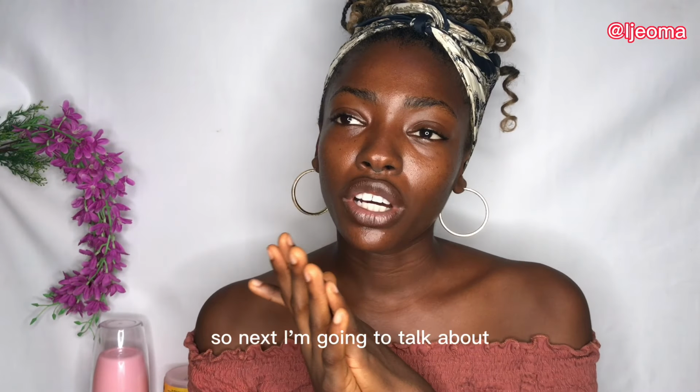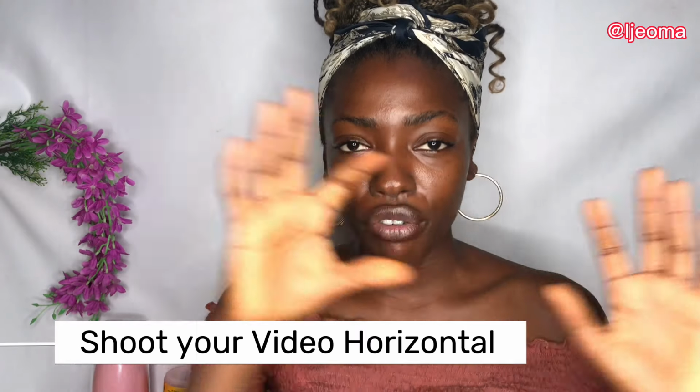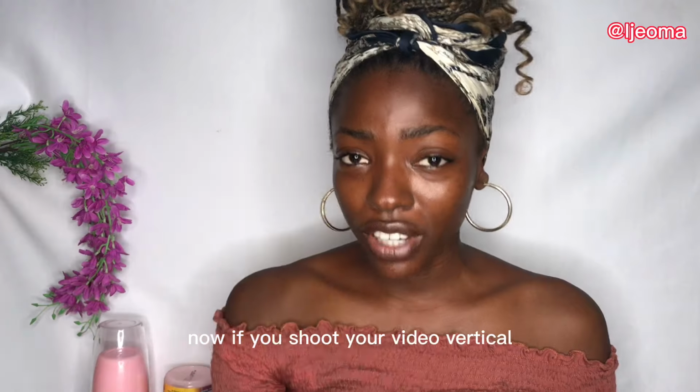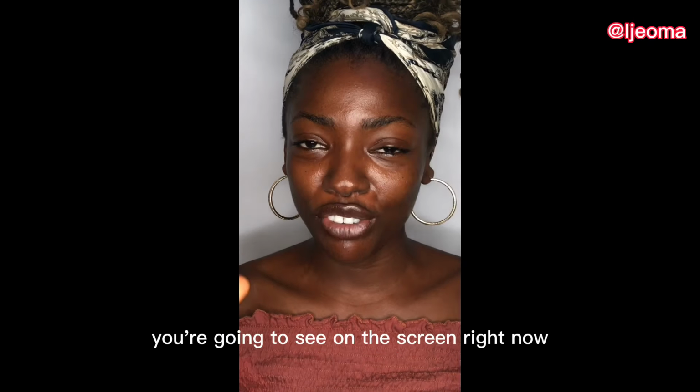So the next thing I'm going to talk about is make sure you shoot your video horizontal. You don't shoot your video vertical. Now if you shoot your video vertical, it tends to give you these two black blocks you're going to see on the screen right now. So you don't want that. So make sure you shoot your video horizontal.